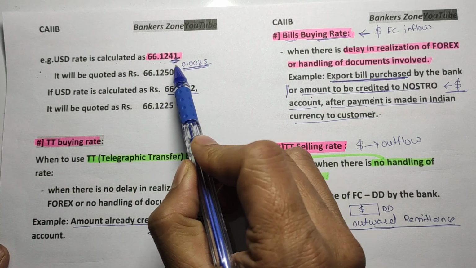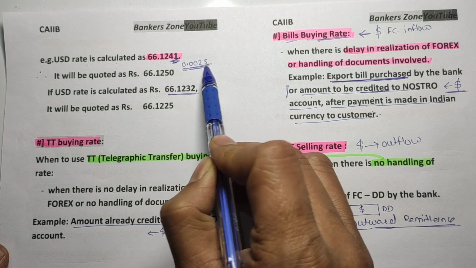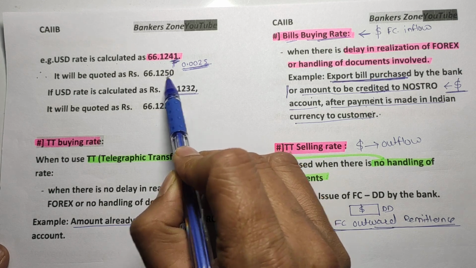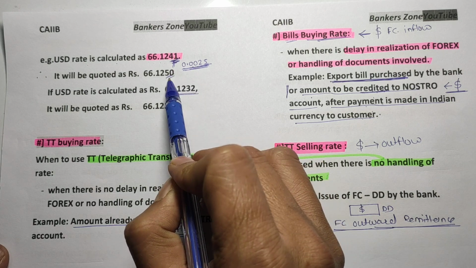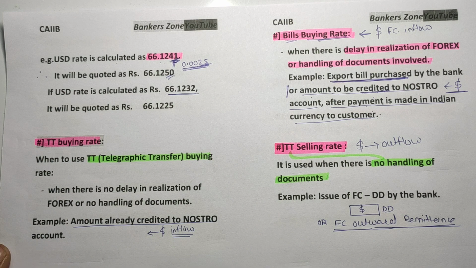Which is the nearest value to 41 among the multiples of 25? It is 50, right? So instead of 41 we will take 50. Okay, you just have to find the nearer value, and it should be a multiple of 25. So for example, see here.